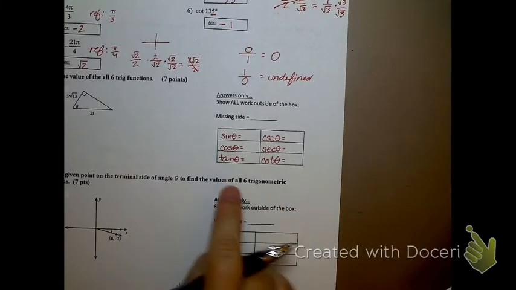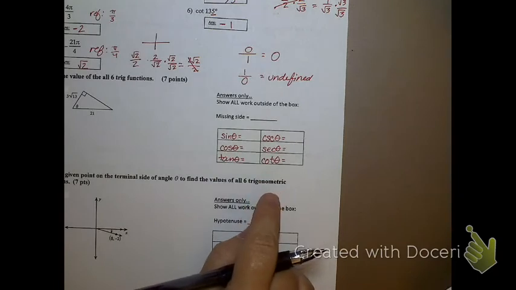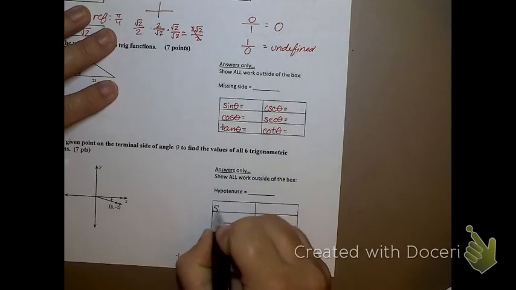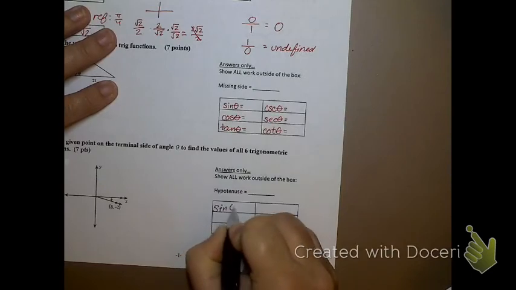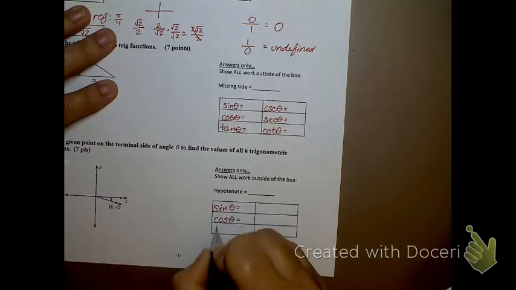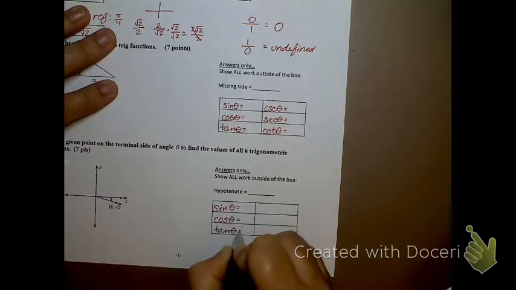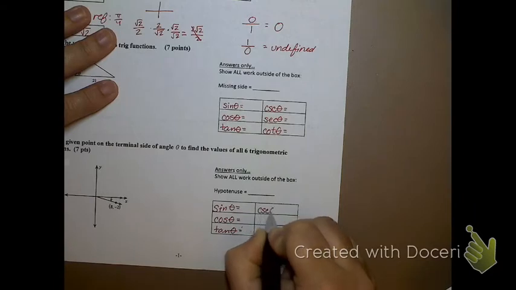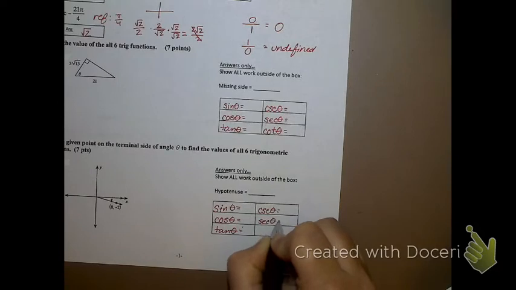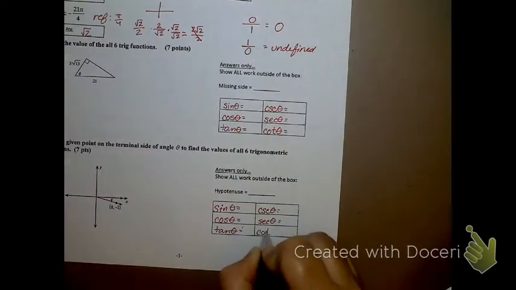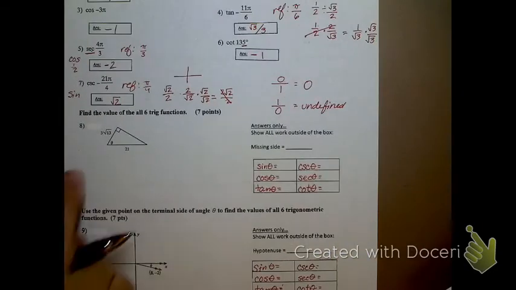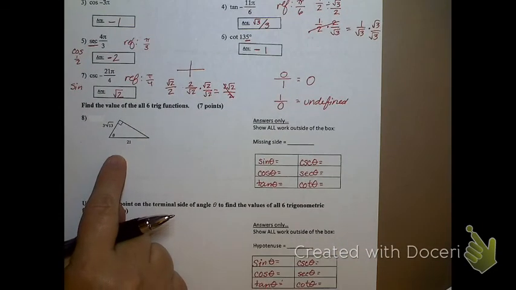Okay, so same thing down here. Will I take off points if you're missing the theta? Yes, because that's like an incomplete sentence. It doesn't make sense. So again, down here, sine theta, cosine theta, tangent theta, cosecant theta, secant theta, and cotangent theta. Okay? All right. For the triangle problem, guess what?